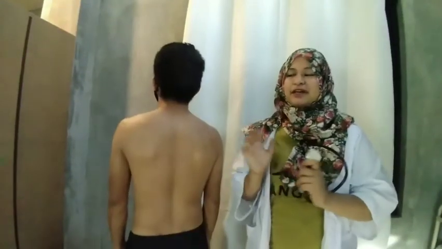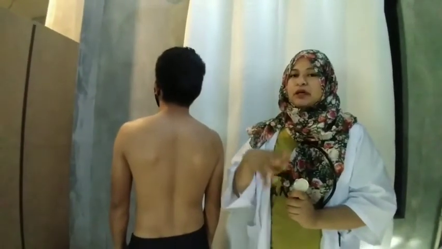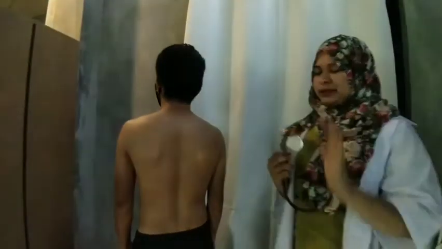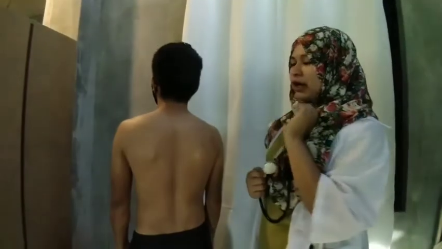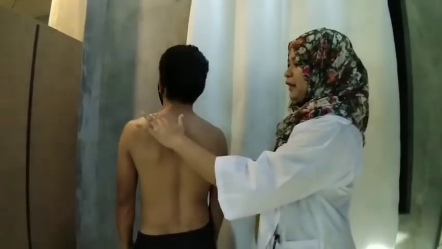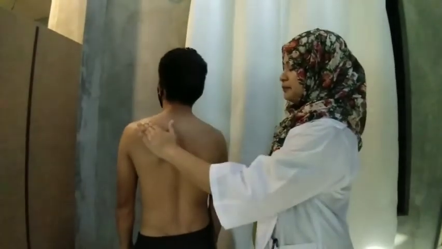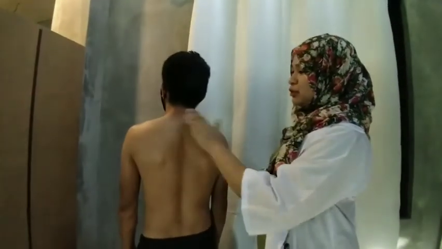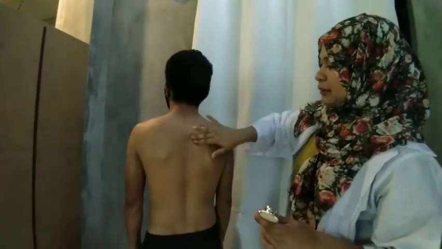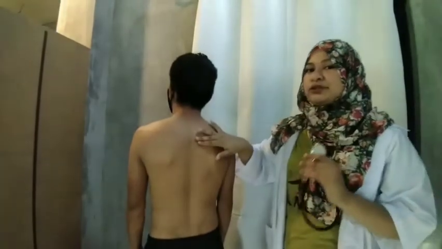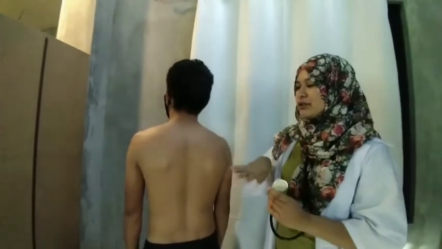We will assess the posterior respiratory assessment. So this would be the posterior. We start here at the apex, which is in the shoulder, above the shoulder, and then here from C7 to T3, and T3 down to T10.